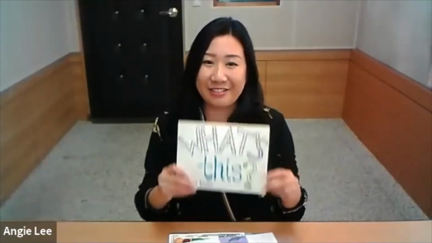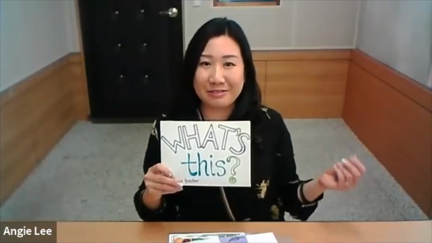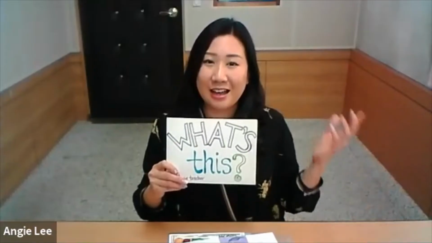And once they finished their book, a miracle happened. They started standing up and going up to their friends and asking, what's this? What's this? And then they started guessing. So without any prompts or without me instructing them to interact with each other, they just naturally started using their books and interacting with each other and having these meaningful exchanges of language. So that was kind of the beginning of how I started using craft projects and integrating them with some listening and speaking language skills.